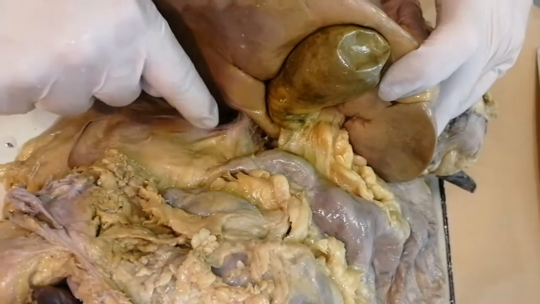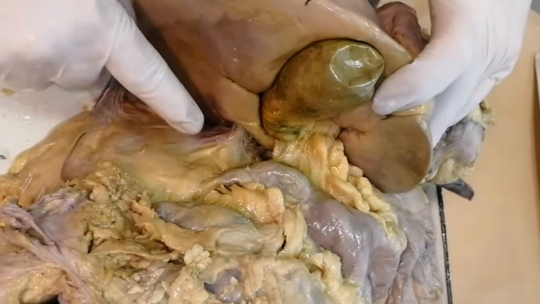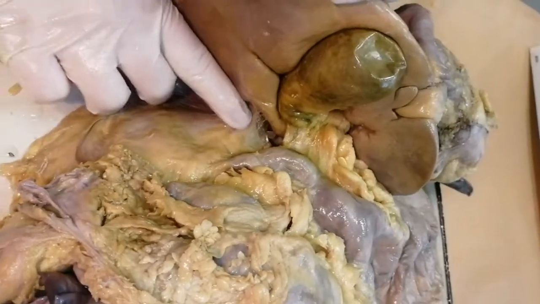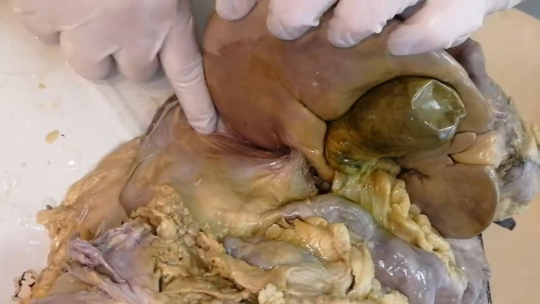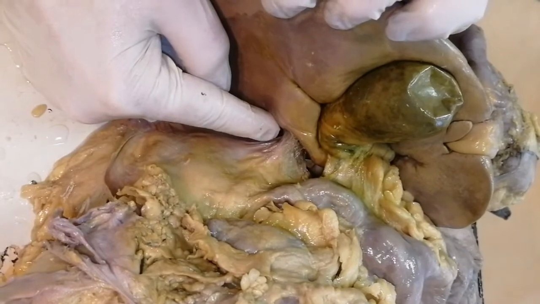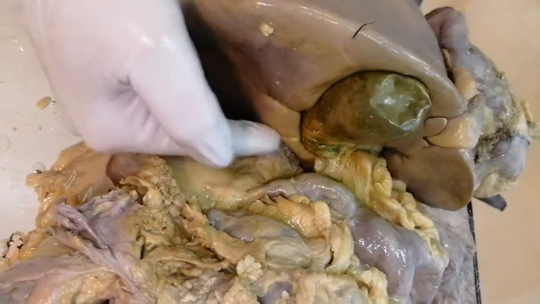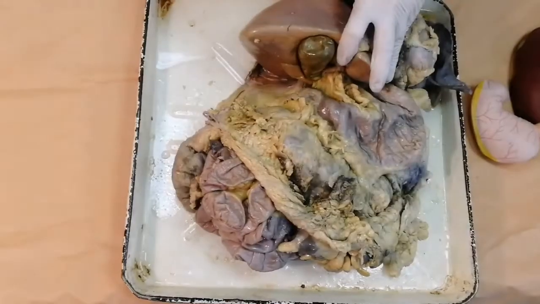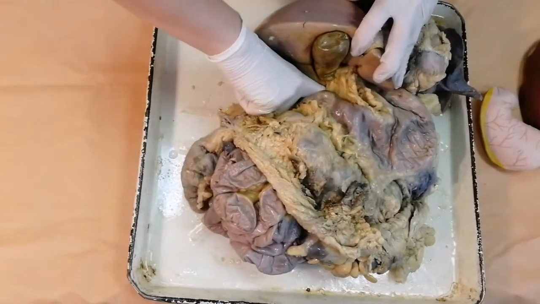Posterior wall is parietal peritoneum covering vena cava inferior, and look at this fold. It is fold which stretches toward the right kidney, which lies behind the peritoneum, and this is ligamentum hepatorenale. It is also part of posterior wall. And finally, the posterior wall of bursa omentalis.